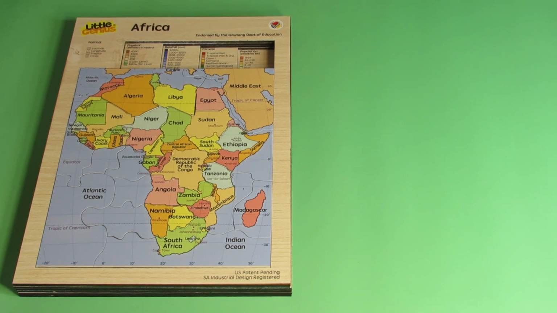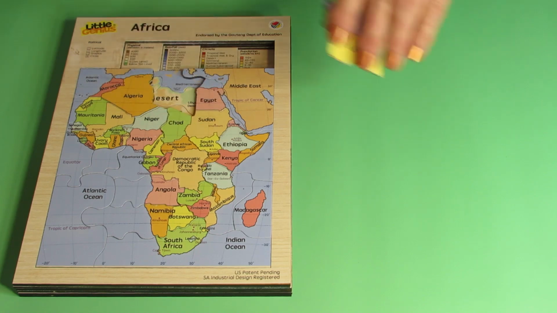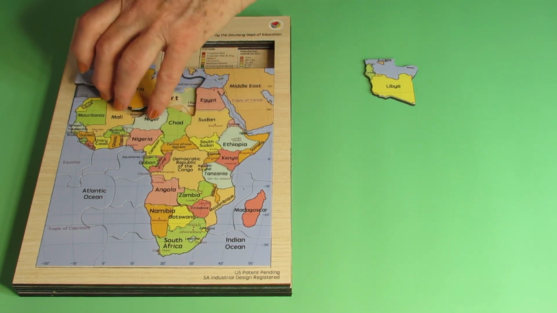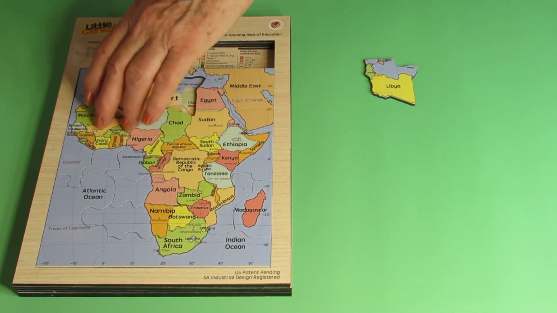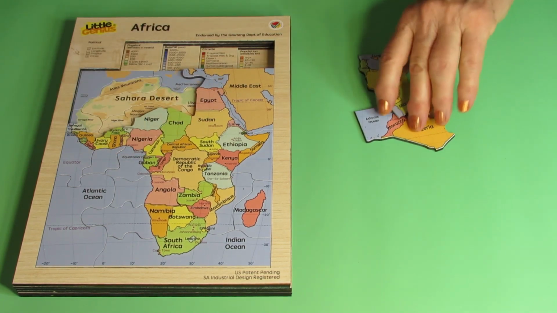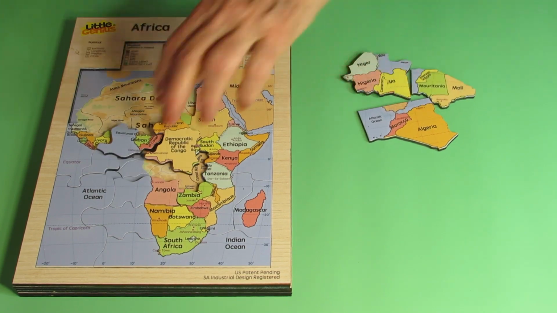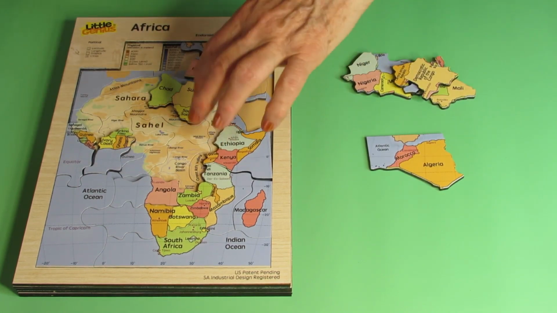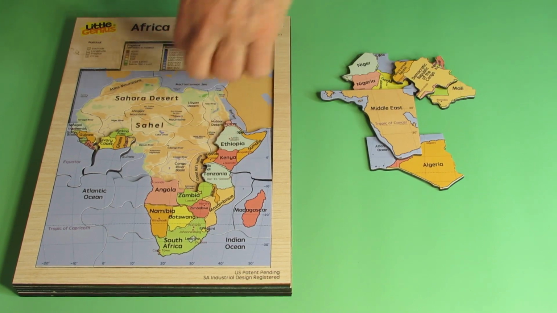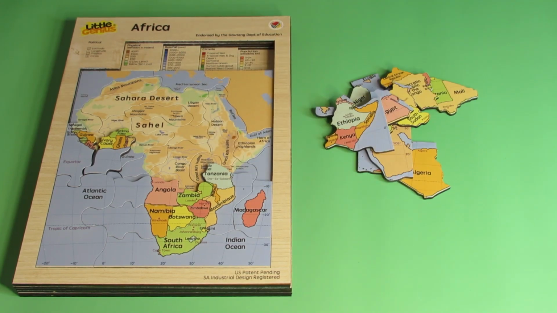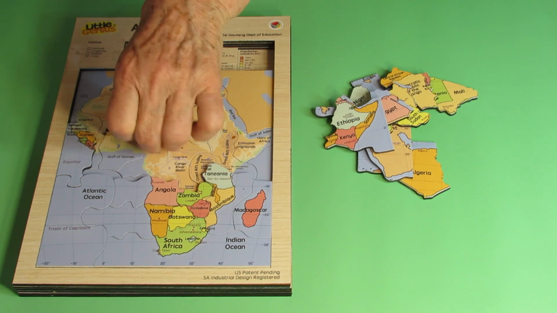Okay, so let me remove some of the first layer, the political states. There we go. So now we can see that in Algeria there's the Sahara Desert, and we can see all the physical aspects which are in all the different political states. When we break them up, we can see what is underneath. Okay, so now having said that, let's remove a couple more.